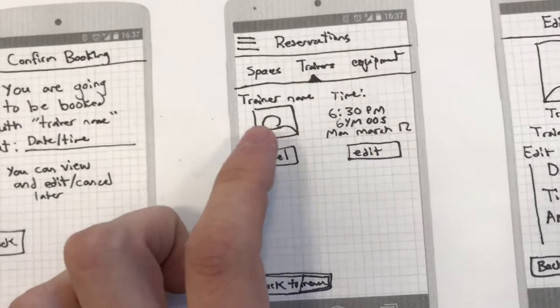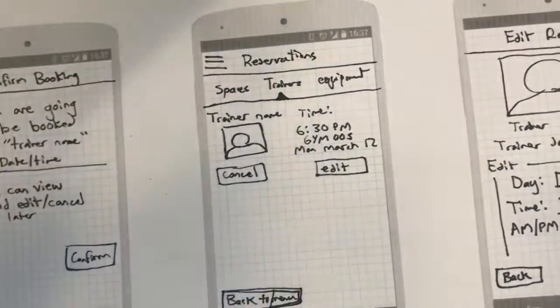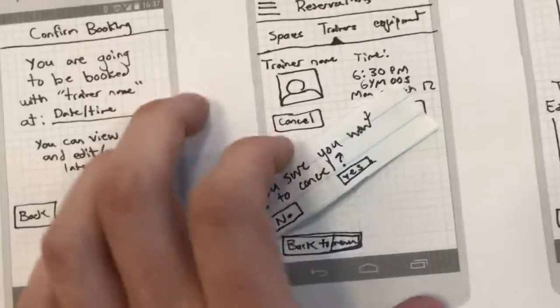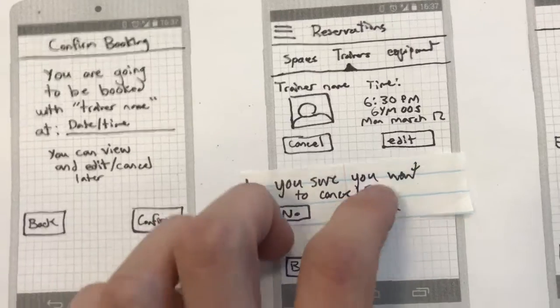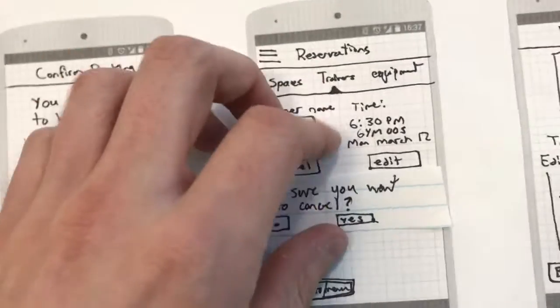So if I hit cancel, a notification will pop up just assuring that the user really wants to cancel it, and they can hit no or yes. If they hit yes, then this would obviously be deleted.